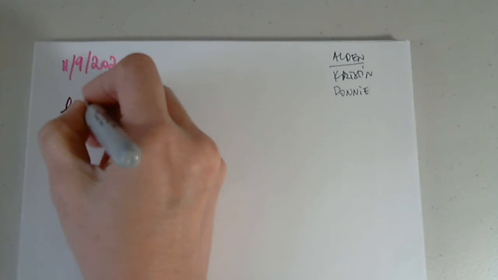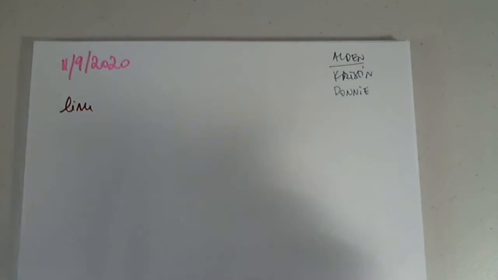Please forgive me, but I did not hear which problem I'm looking at. Oh, 8D on the old test. 8D. A, B, C, D. Very good. So we have limit. Oh, did I start this? Yeah, I did it.